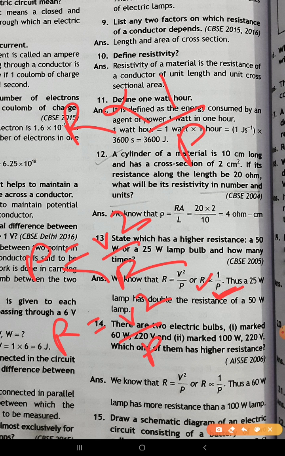Got it? And it is also asking how many times. As we can see from this relation, R is proportional to 1 upon P. You are using two different bulbs, which have readings of 25 watt and 50 watt. You should know which has less power, because the voltage is the same, we are applying the same volts, which is 220 volt for India. So at constant voltage, the resistance is inversely proportional to power. When power increases, resistance will decrease. The values are 25 and 50 watt, so we can say the 25 watt lamp has double the resistance of the 50 watt lamp.